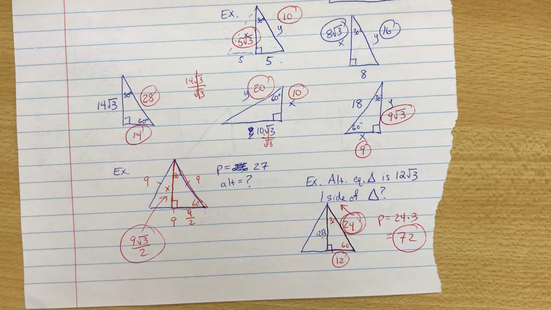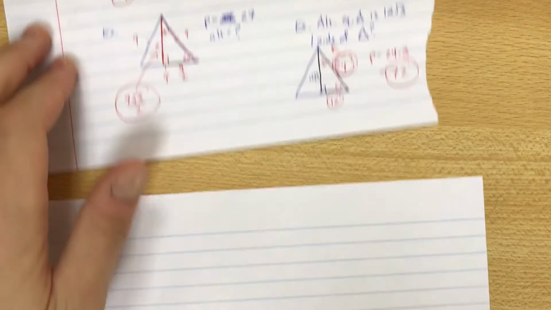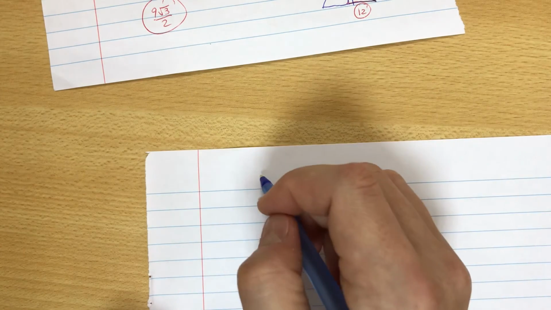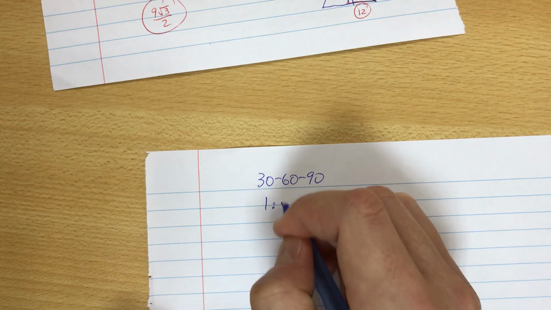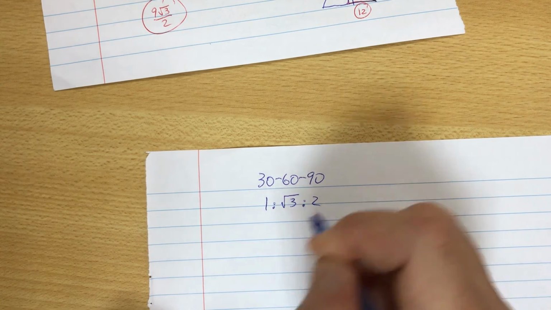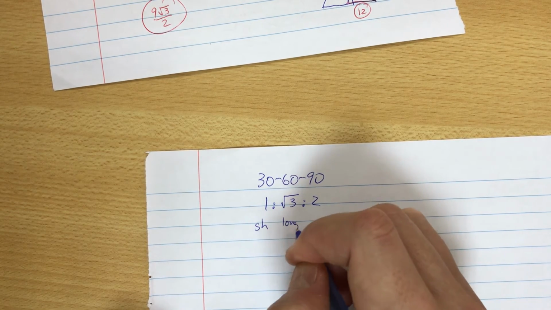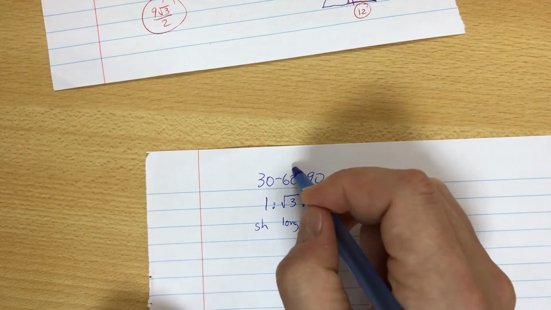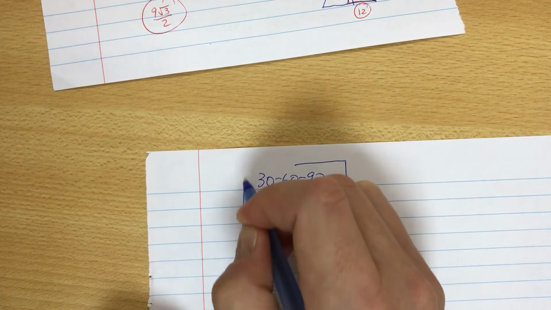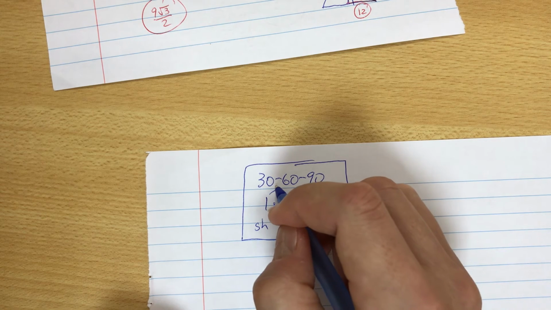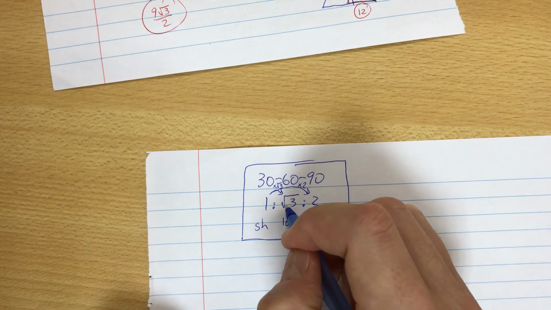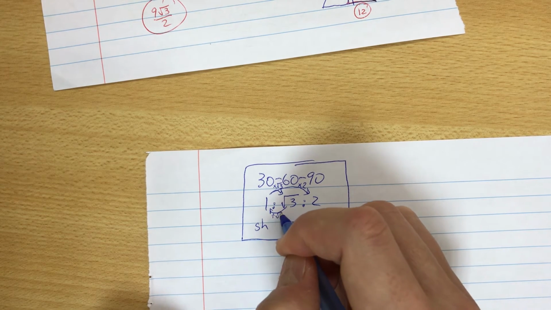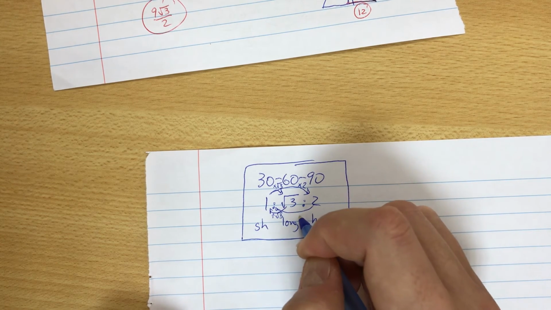Okay, now there's one more case with a 30, 60, 90. I'll take one more sheet of paper here. Let me rewrite what we've got, 30, 60, 90. Now I know I'm talking through this kind of fast. This does take practice. This is very quick, but you do need to practice how you move from one piece to another. So you do have to put in some time so that you're not getting confused.